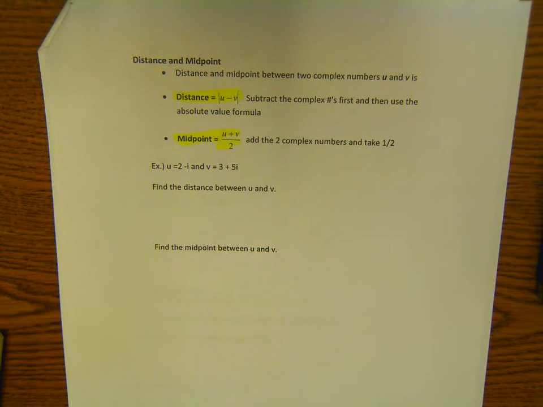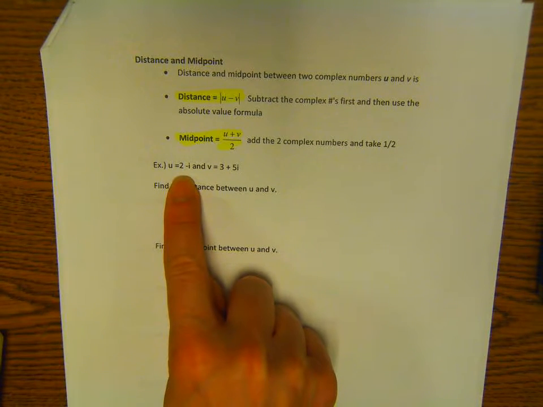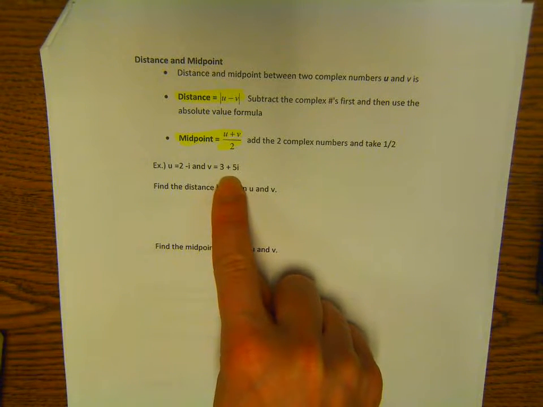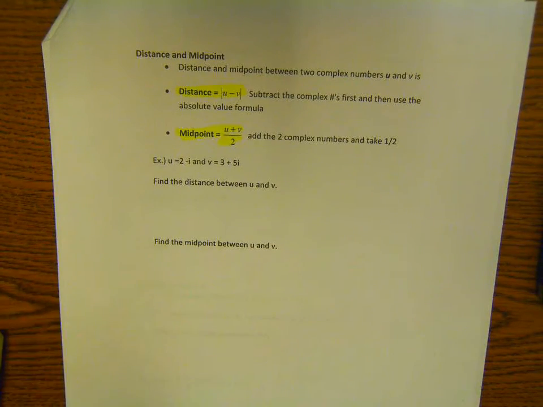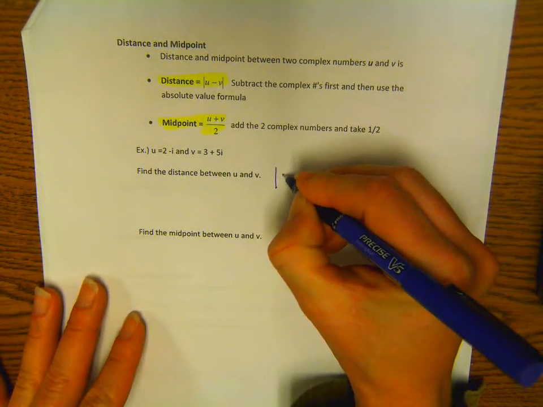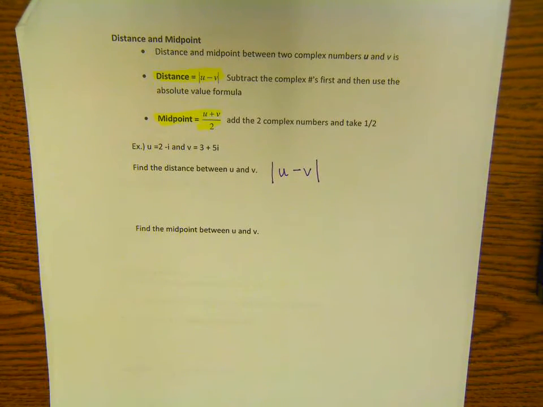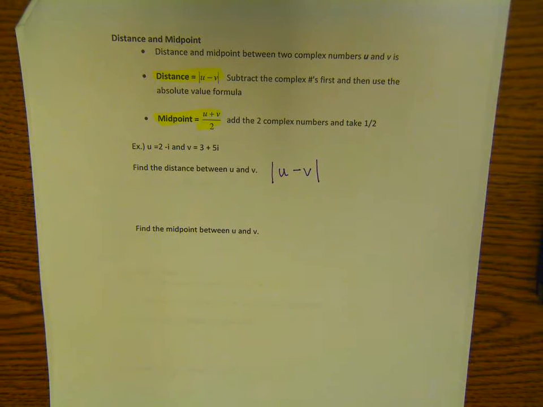So let's try it with these two numbers. If u is 2 minus i and v is 3 plus 5i, let's find the distance. So we're going to do u minus v. By the way, you could also do v minus u, because when you end up putting it into the formula and squaring it and taking the square root, you're going to get the same thing, just like you would with the distance formula in geometry.